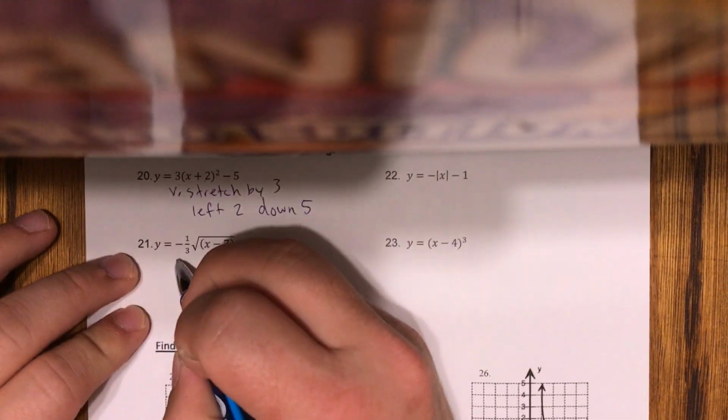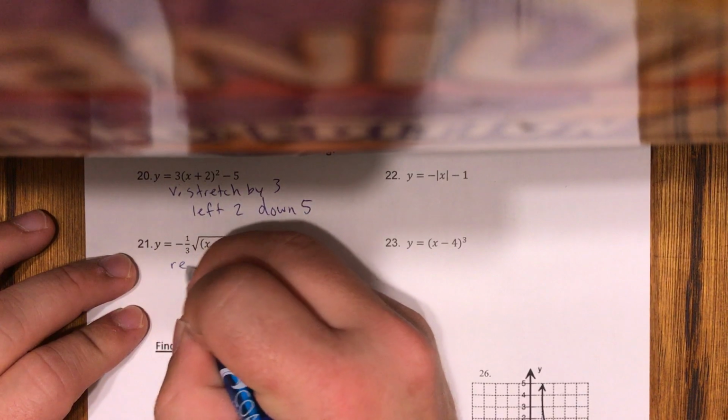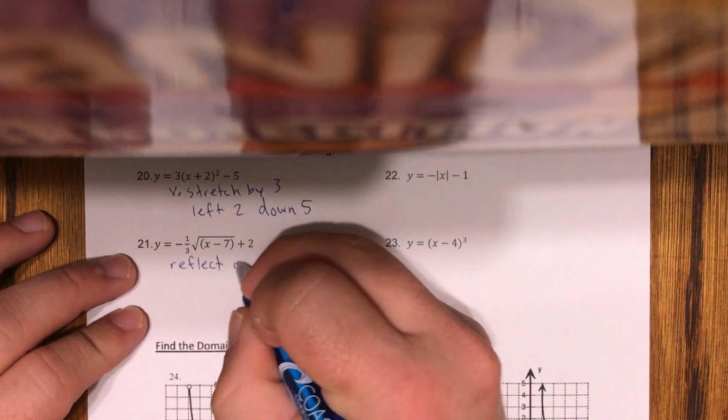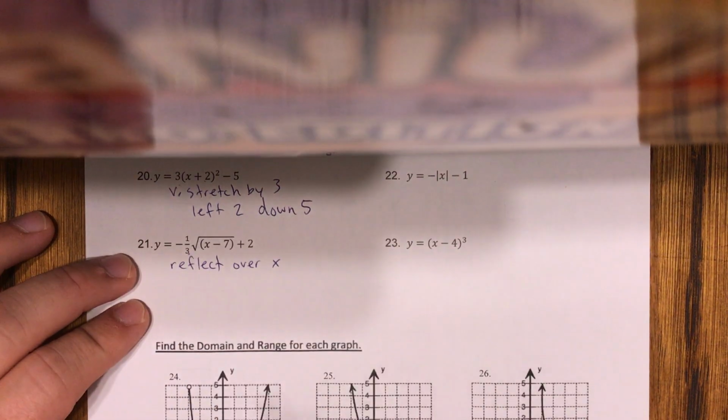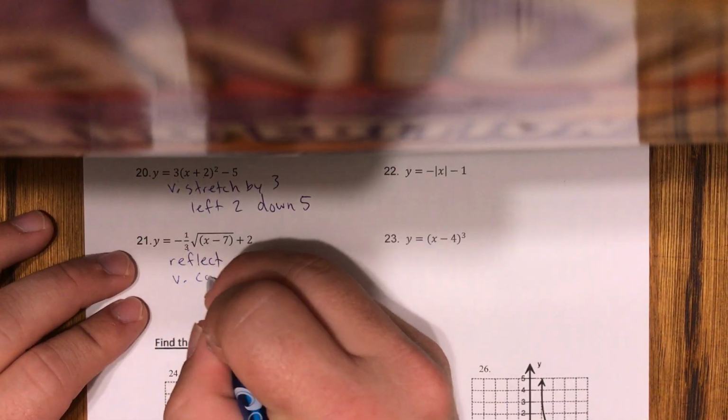All right, the next one, number 21. It has the negative in front. Anytime you have the negative in front, that is going to be a reflection over the x-axis. This number 1/3 is between 0 and 1, so there's going to be a vertical compress.